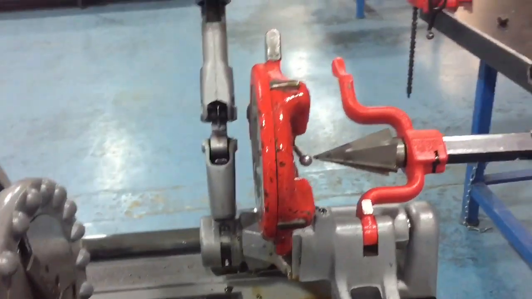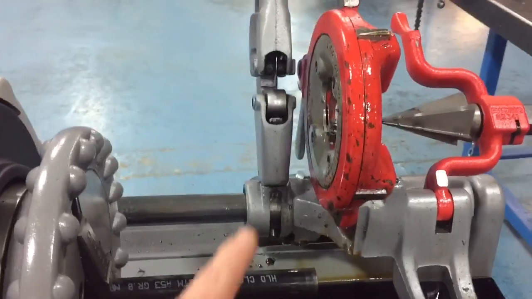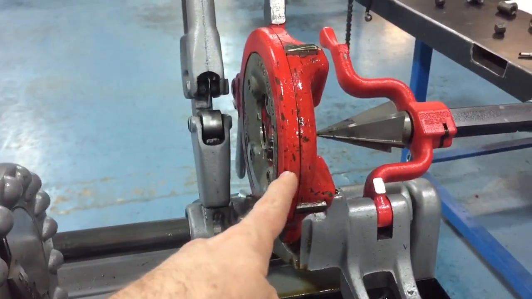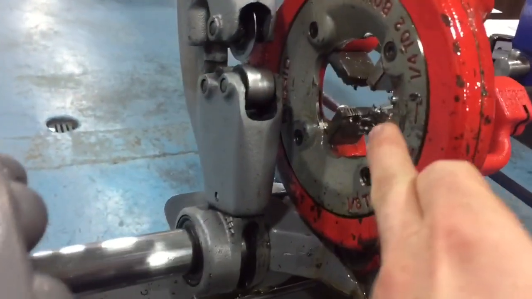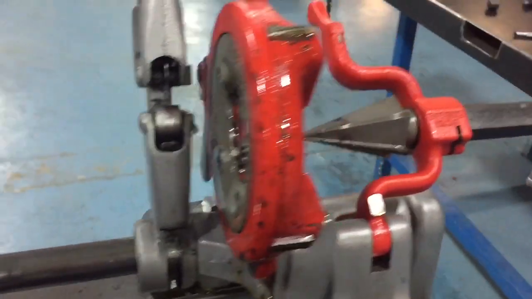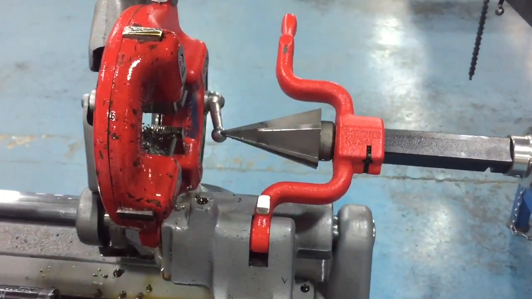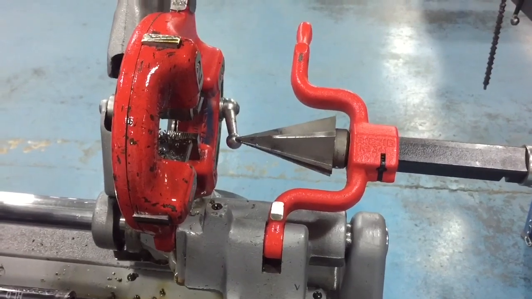We have three tools on the threader that we're going to be using here. We have a cutter, the actual threader right here that has the die for half inch pipe, and then also our reamer on the end here to knock off any burrs off the pipe after we cut it.